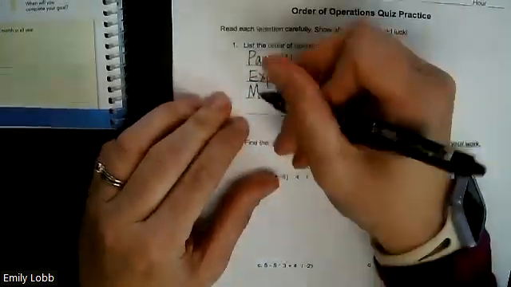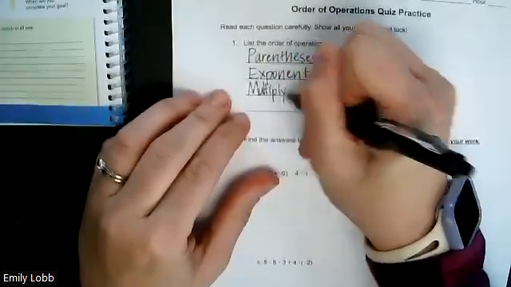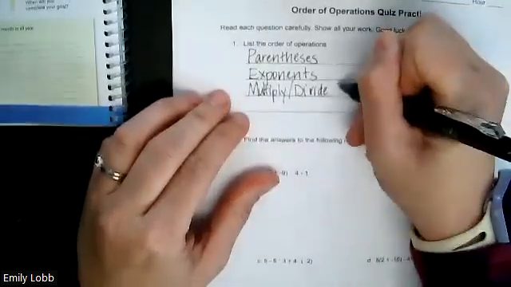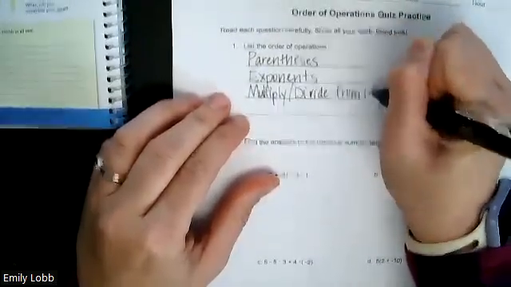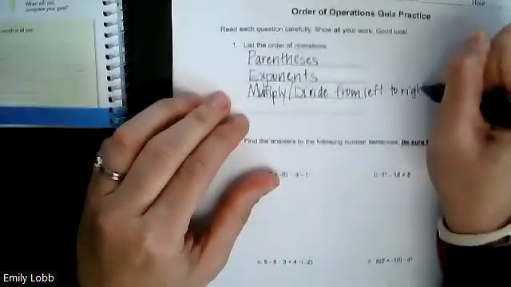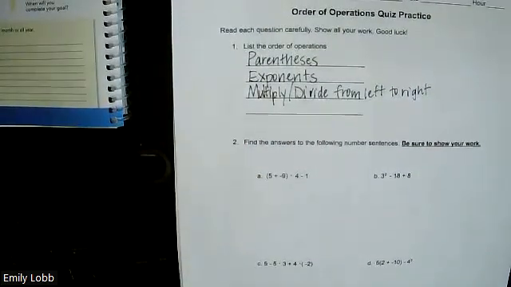So we're going to write multiply, divide, from left to right. Be sure you know it's from left to right.